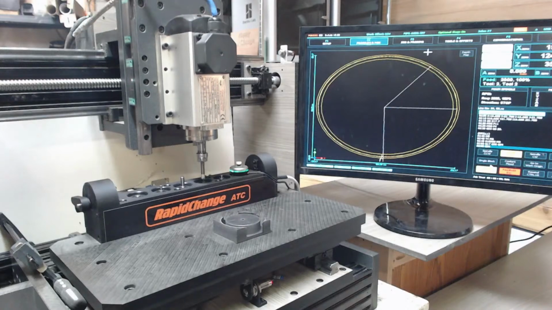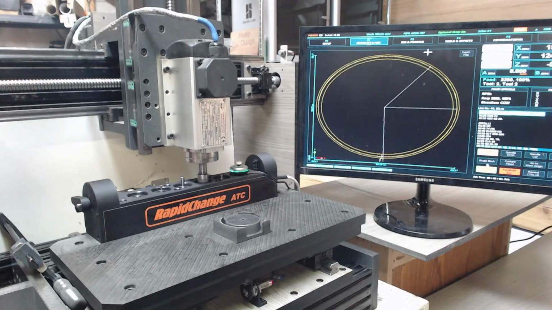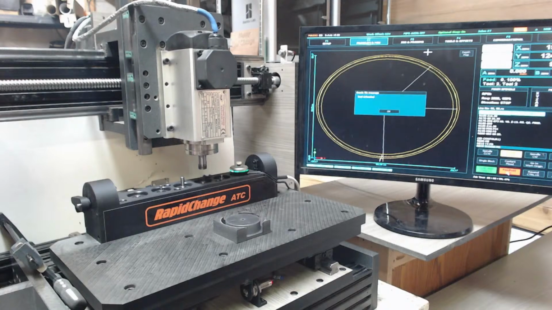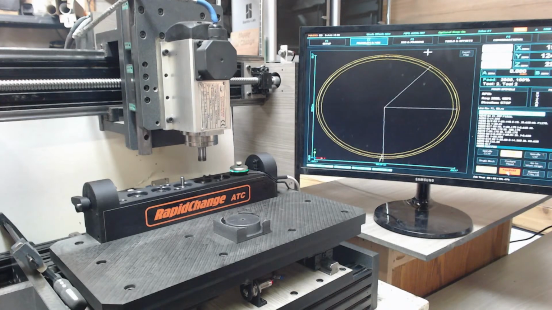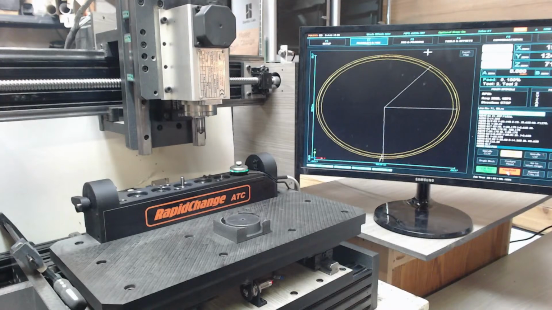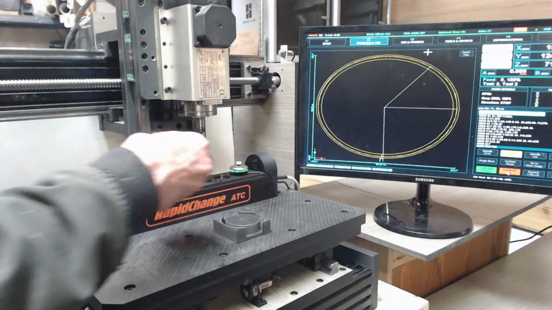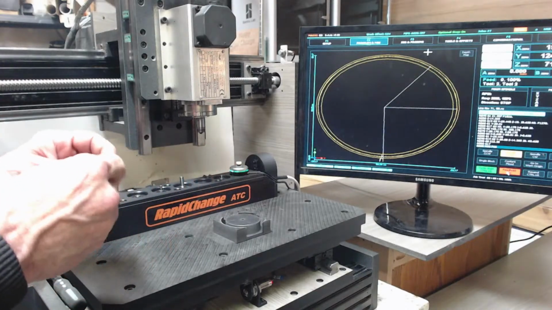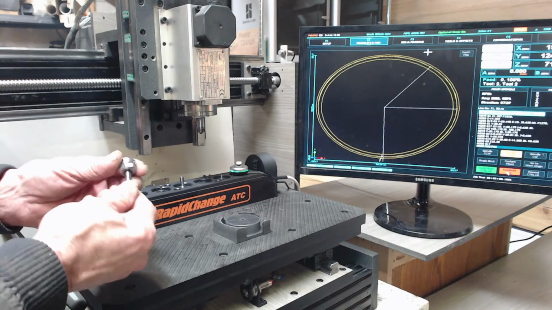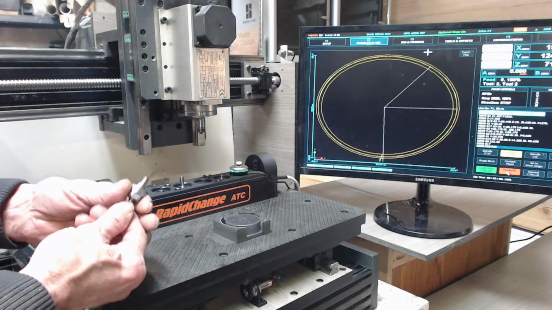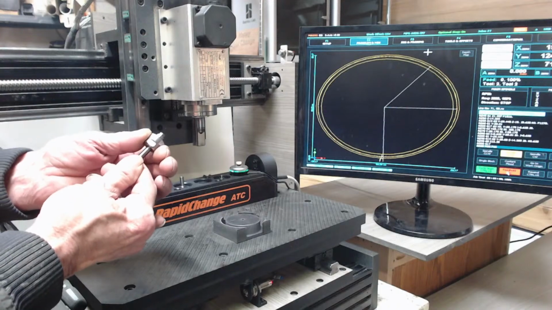Now, one thing that I'm going to point out right here, and I'm going to hit the feed hold, because I'm going to grab this cutter out. This is one thing, you know, nothing's perfect, right? So one thing that'll happen, and I don't know why, but it only ever seems to happen to chamfer bits. And it's not real tight. It's a little bit loose.